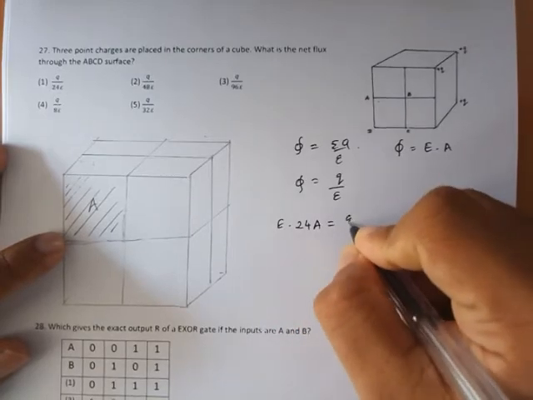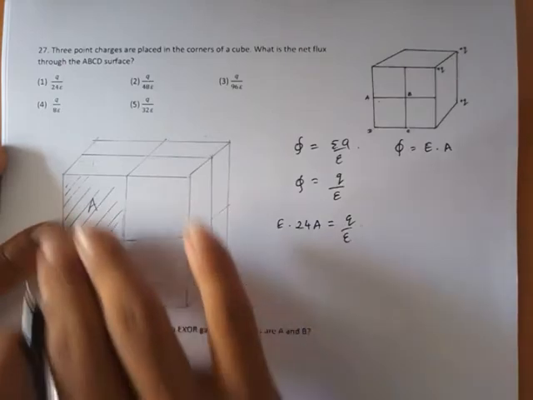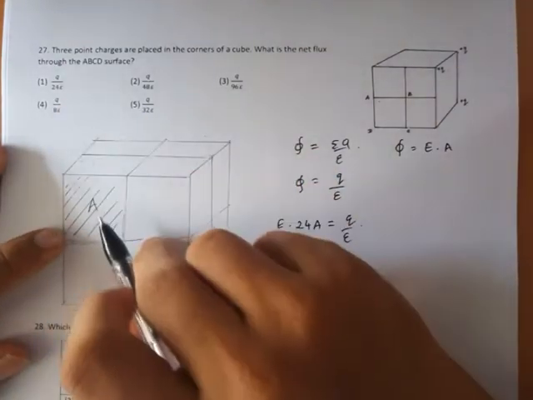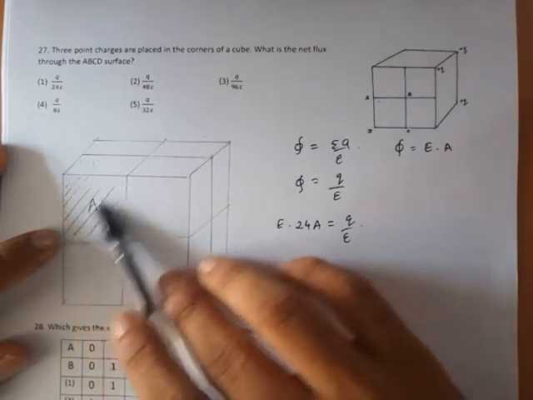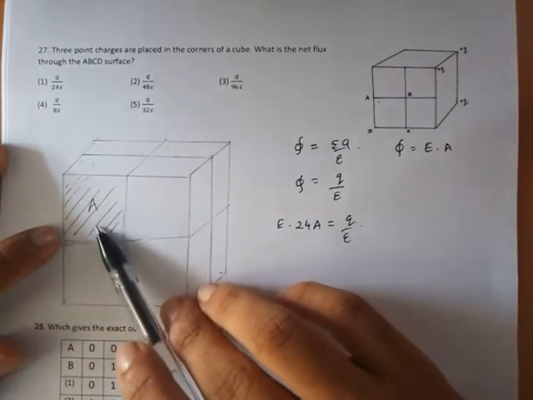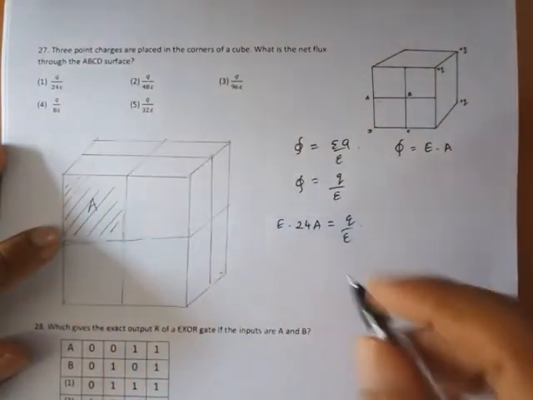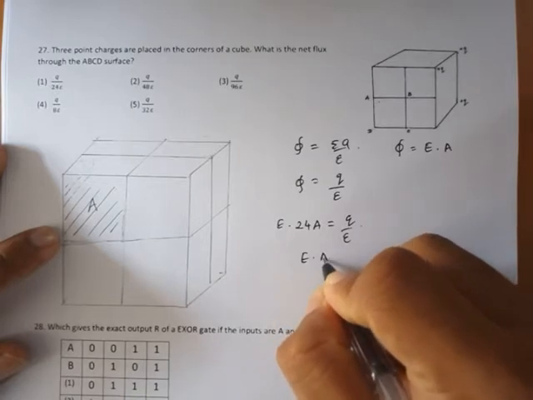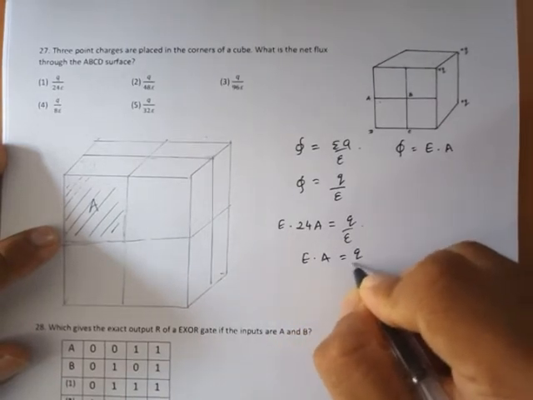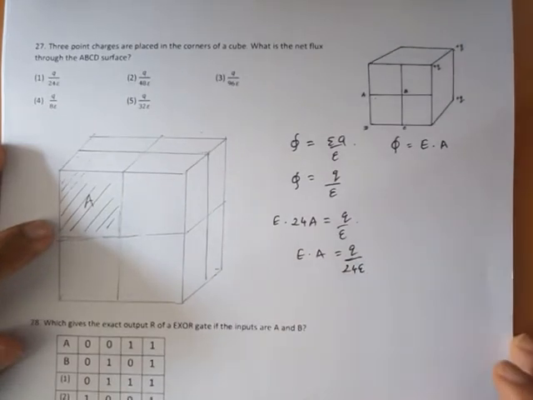is equal to q over epsilon. So now we have the net flux going through this cube, but now we want to find only the flux going through this area, that is a. So for that I have to divide by 24, so we get E into A is equal to q over 24 epsilon.